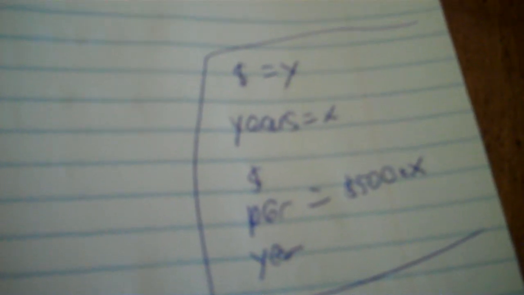So you have dollars and years. X is years, Y is dollars, so dollars per year. Actually we have the dollars per year, 500 million. Just put 500 times X. Don't write it as $500 million. We'll take care of the million part at the end of the problem.